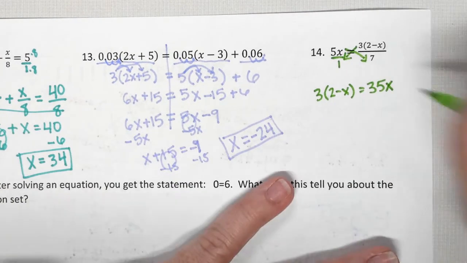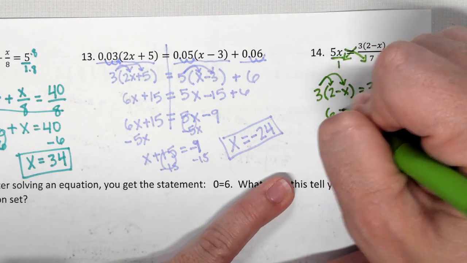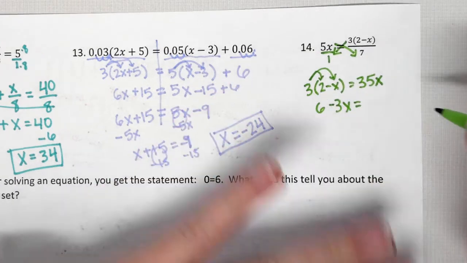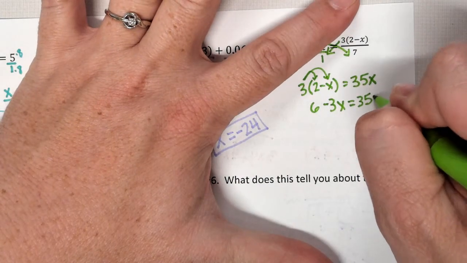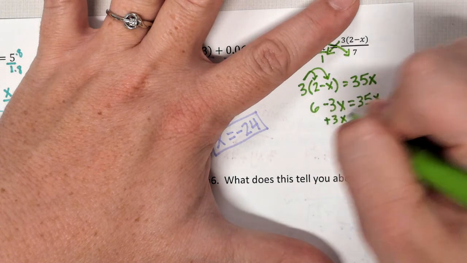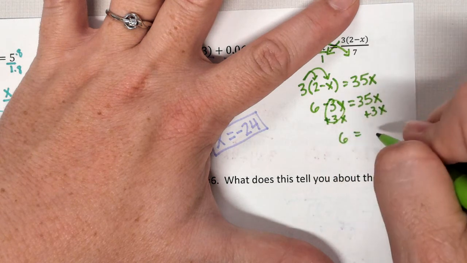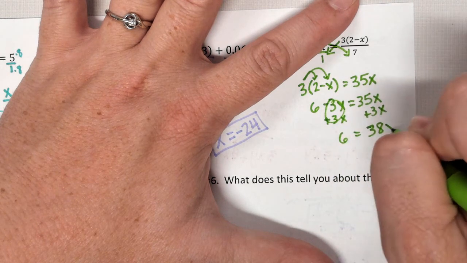And now I solve. So 3 times 2 is 6. 3 times negative x is negative 3x equals 35x. I'm going to add 3x to both sides to get all of my x's alone on the right side. I get 6 equals 38x.